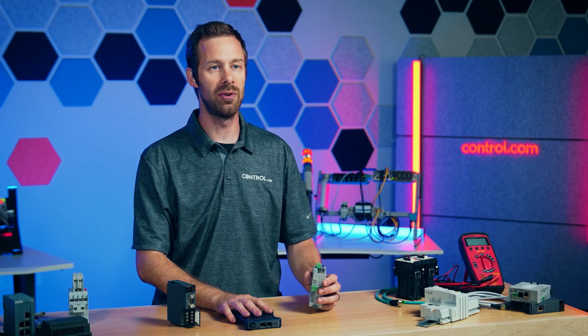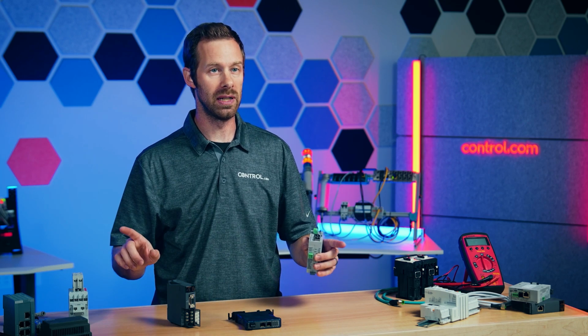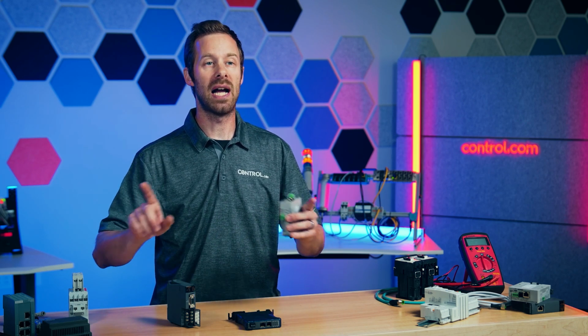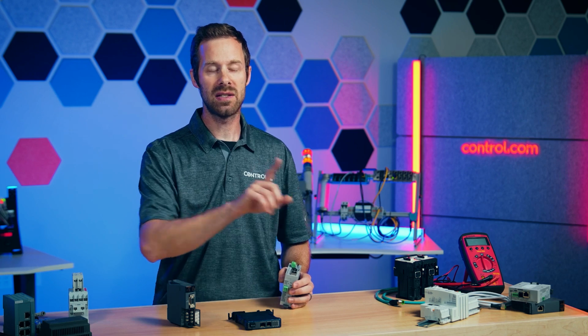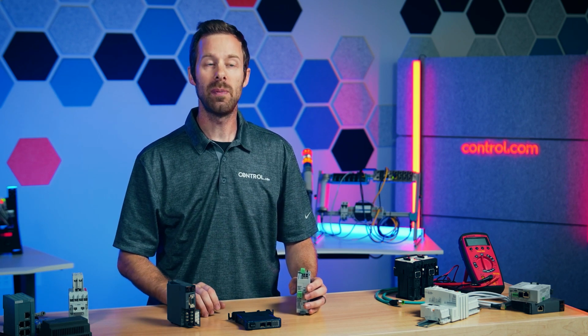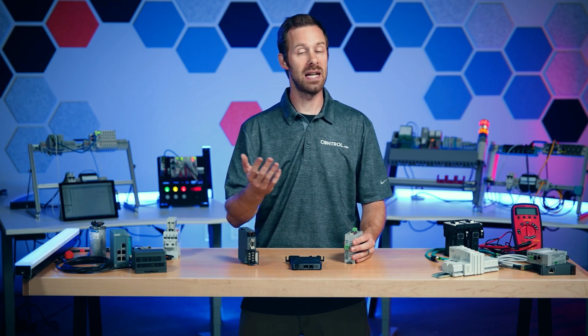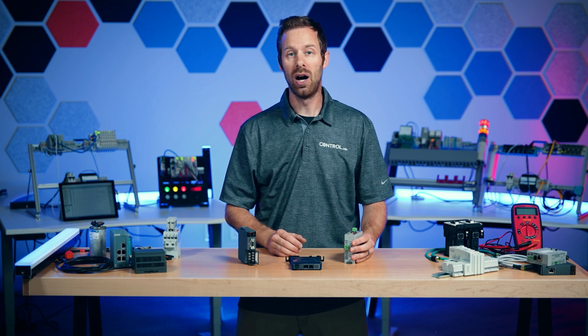RS-232 is a very common serial protocol called point-to-point, which means it's very good at establishing high-speed data between one device and another terminal device. So we might see it as a communication protocol for, say, downloading a program to a PLC.